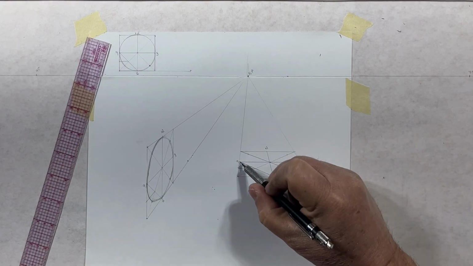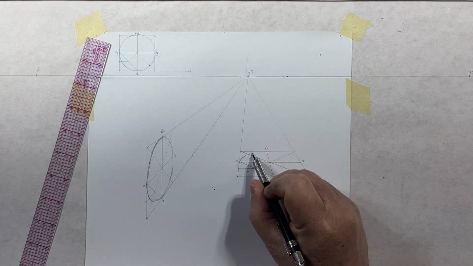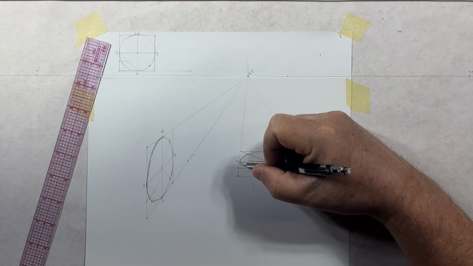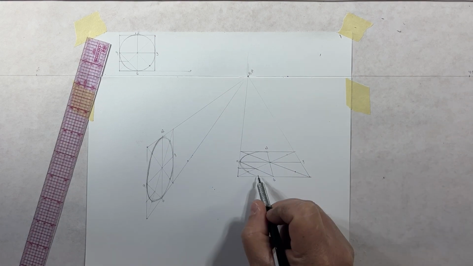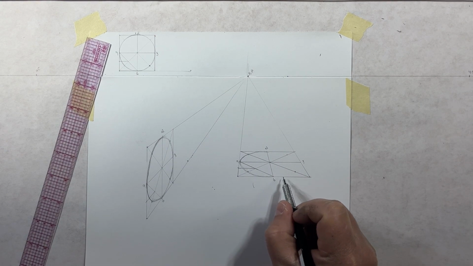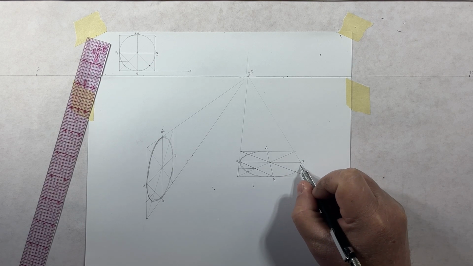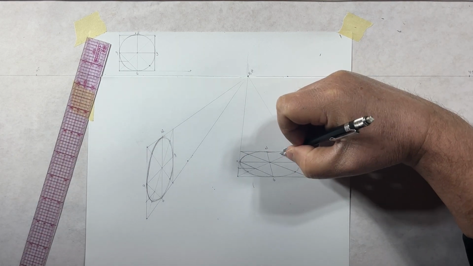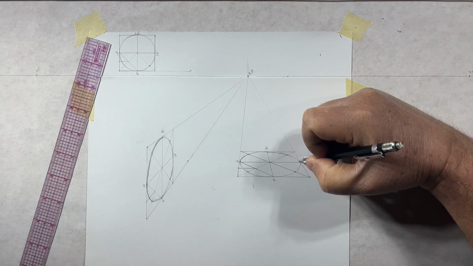And now it's just a matter of drawing the curve, which is always the tricky part because it's got to feel right. There's no easy way of doing this. You just got to make sure that it's curving, that there's no flat areas, that there's no points. And again, if I was doing this without the camera, I would actually take the tape off, because it's easier to draw a circle when you can move the paper around.